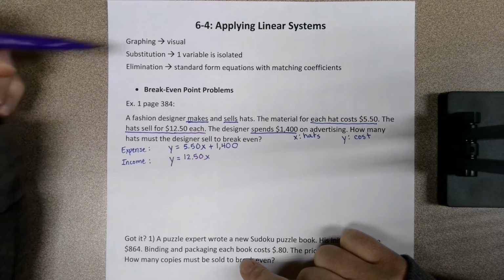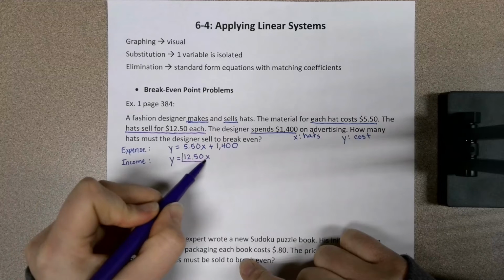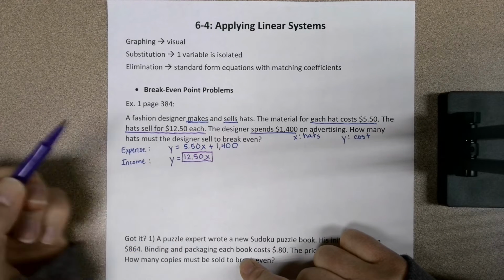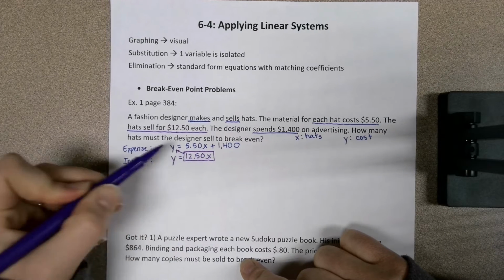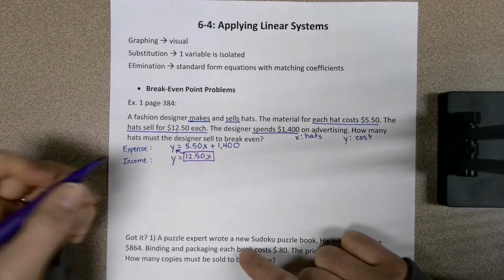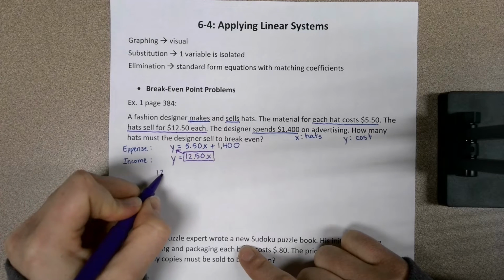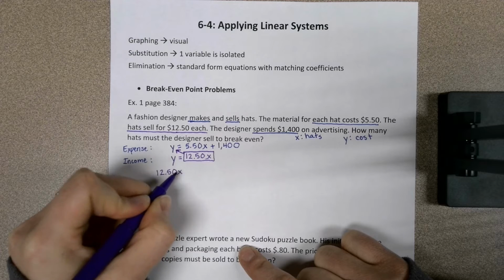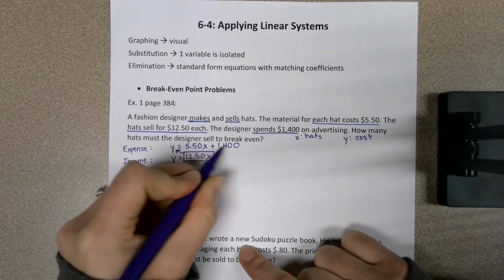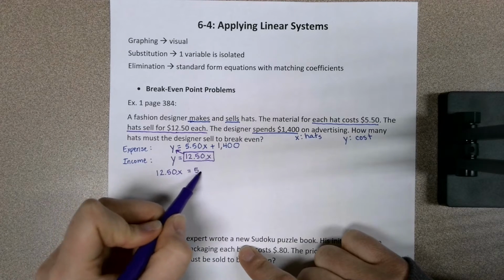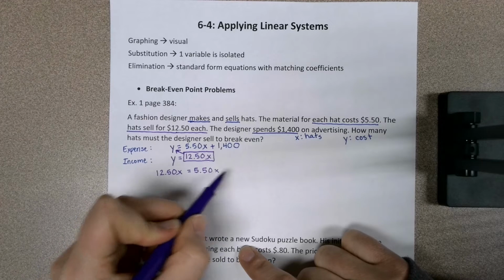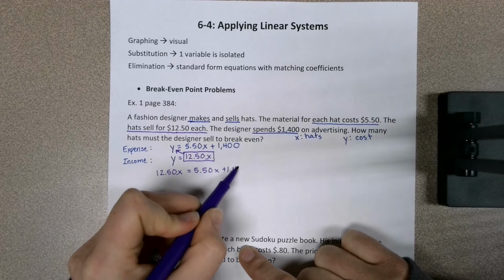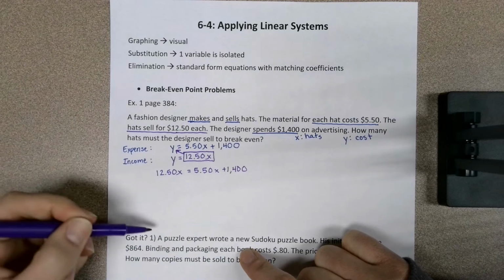So we're going to use substitution and take this part and substitute it in for y. So then we have $12.50 X set equal to the rest of that equation, $5.50 X plus 1,400. And we can solve this equation.